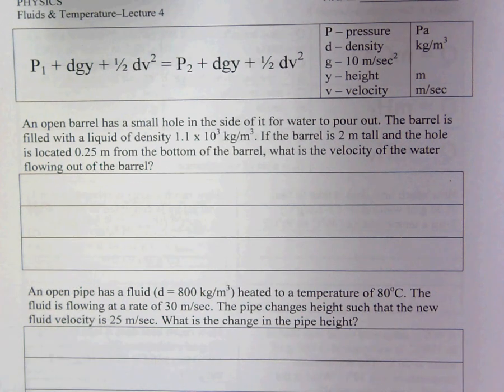Welcome to our fourth lecture on fluids and temperature. And you're probably looking at this equation going, OMG, or whatever. Now this one is Bernoulli's principle.